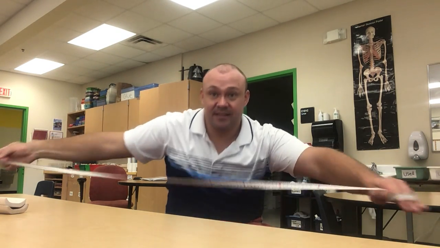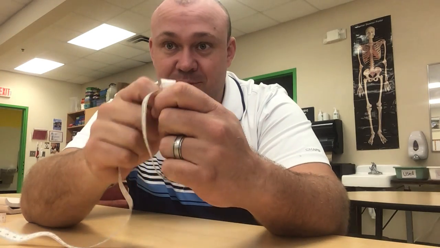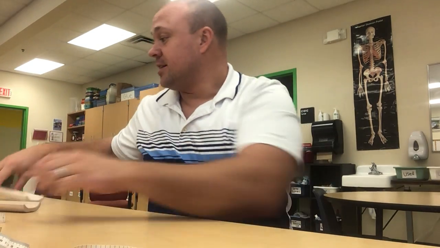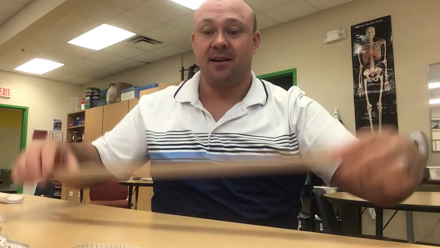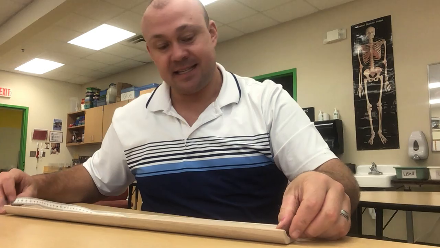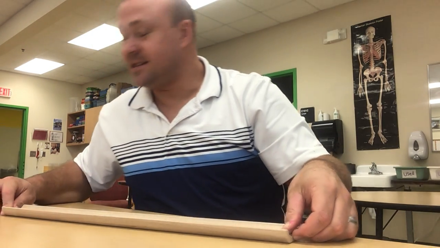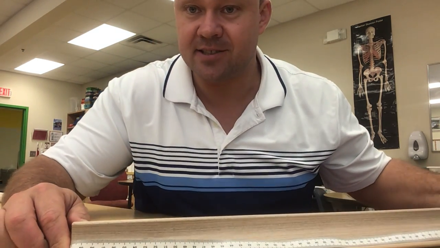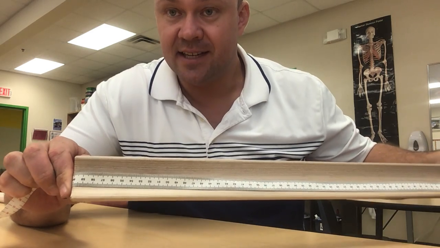So if you have something that's longer than the meter stick, you can try to use this, what we call a tape measure, because it's flexible like tape. Or if you want to measure something small, you could do that too. So let's say here I have my longer piece of track, and if I lay this down in here, I see that it is exactly, and I know it's upside down, 60 centimeters.